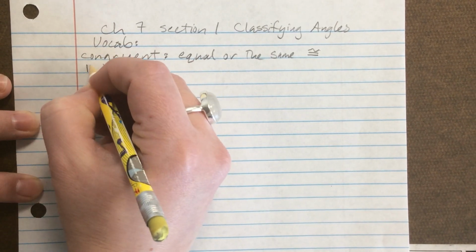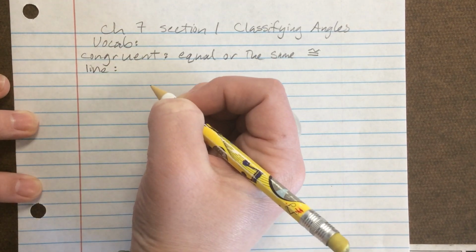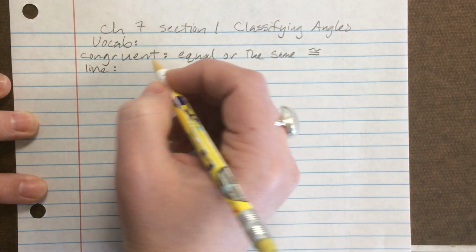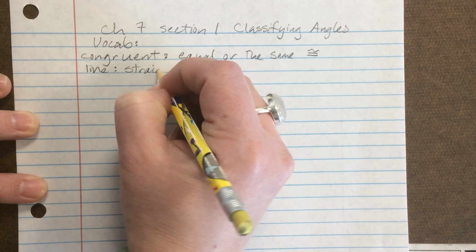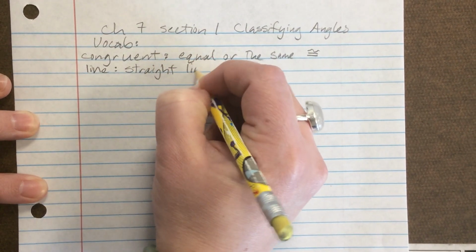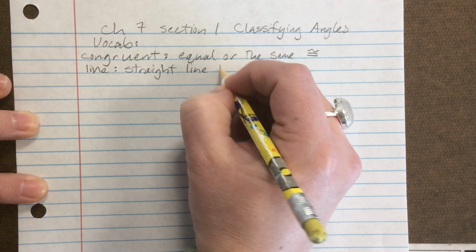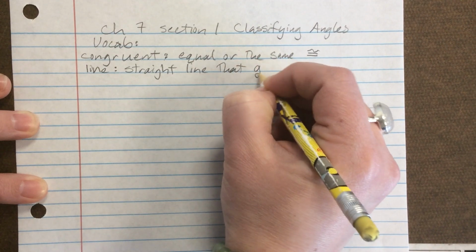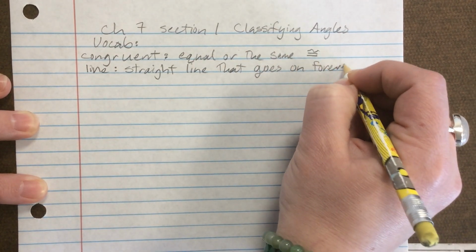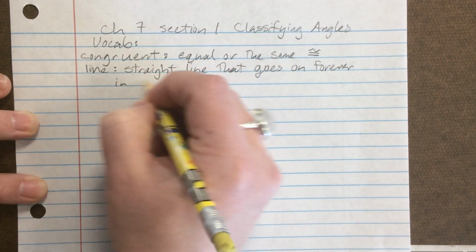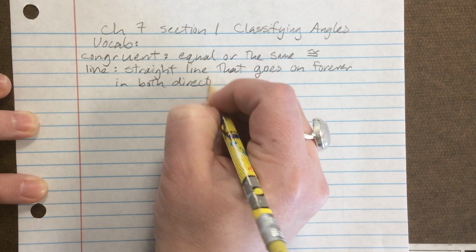First is a line. These are Sanford definitions still. A line is a straight line that goes on forever in both directions.